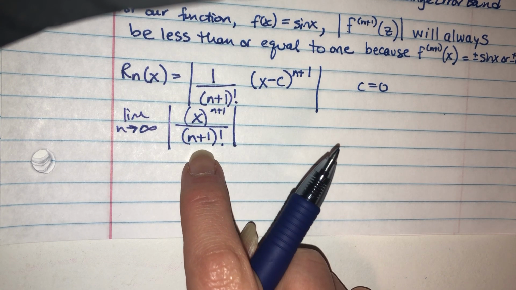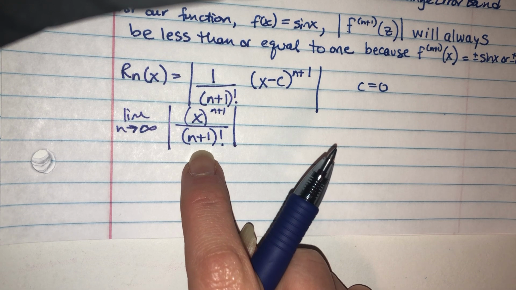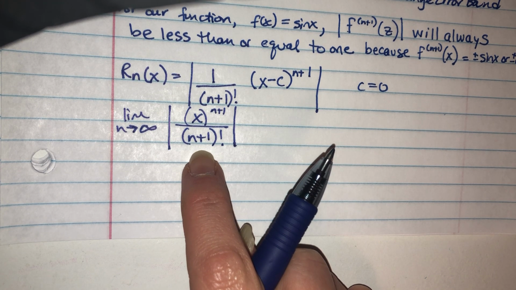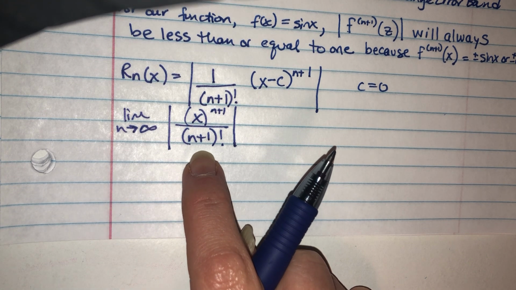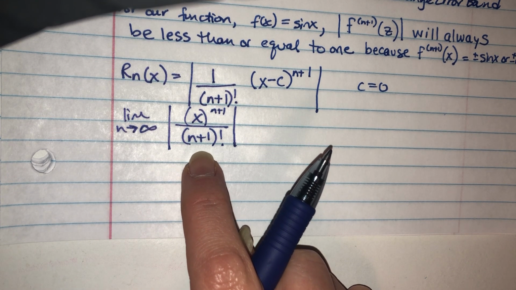So which one is growing faster? If you're not sure, why don't you graph them, the numerator and the denominator, in y equals in your calculator and take a look, because this is something that you should have an idea of, growth rates. So the denominator is vastly outgrowing the numerator. It's kind of like if you have the greater power in the denominator.